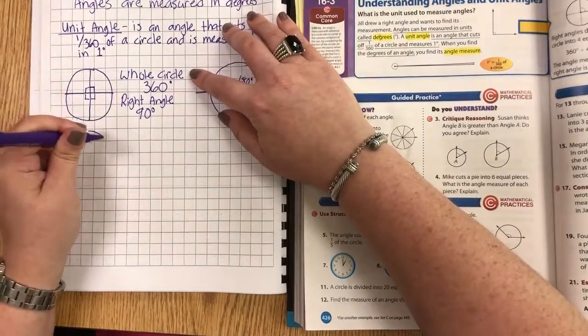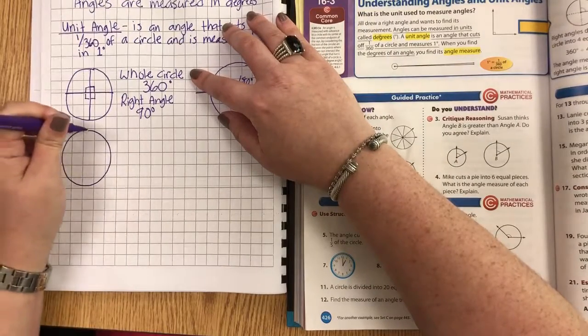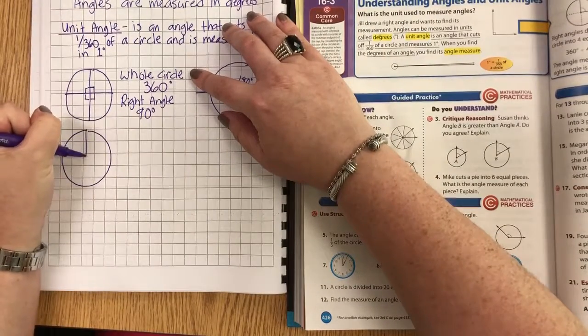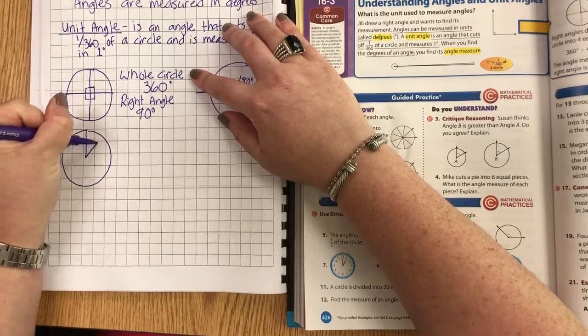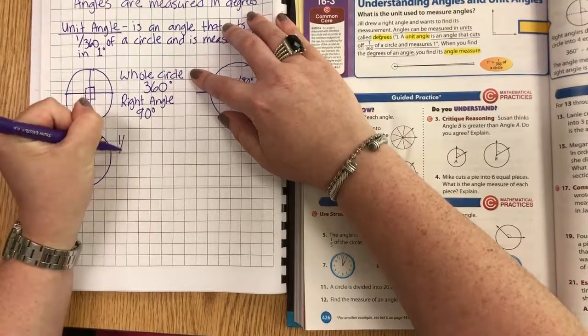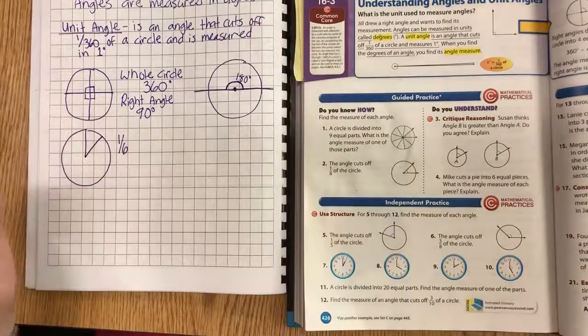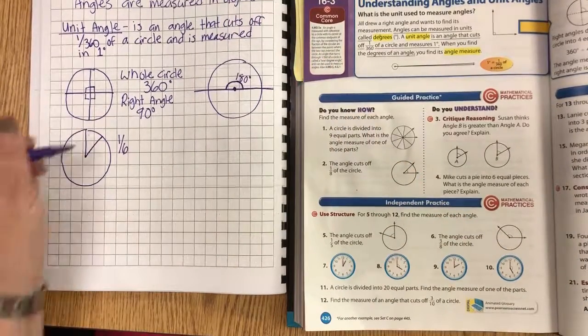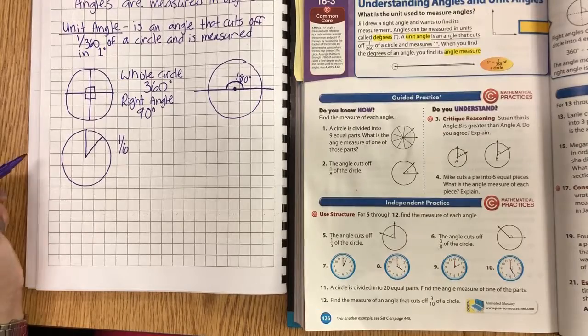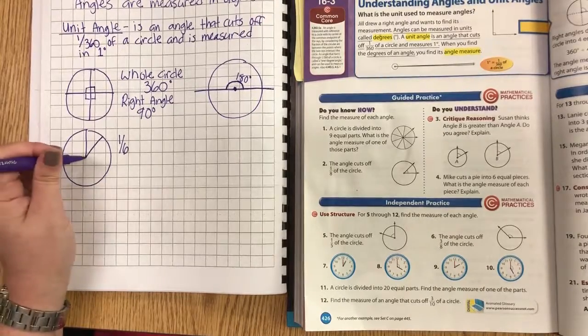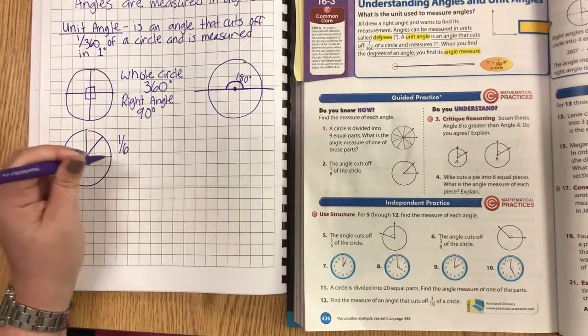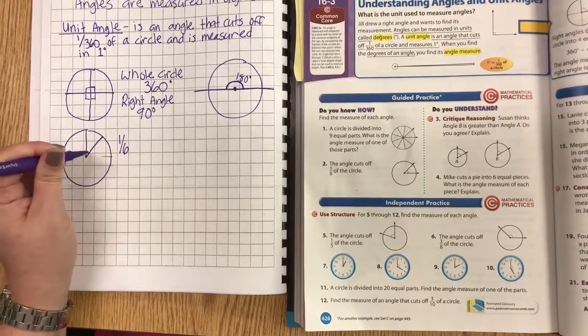Let's say I were to have a circle that had 1/6 taken of it. How would I figure out what degree that is? First off, I can tell it is not 90 degrees because there's no right angle there.